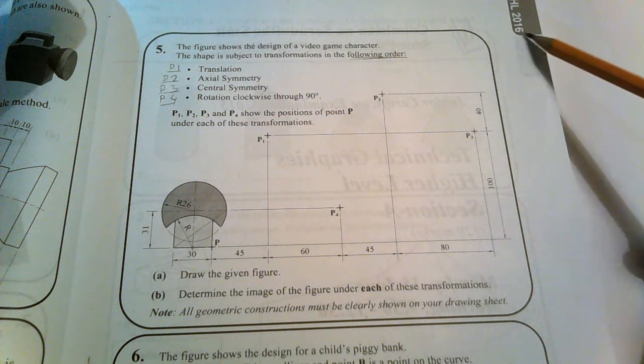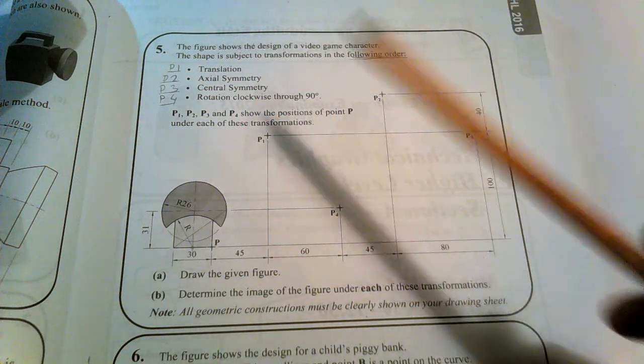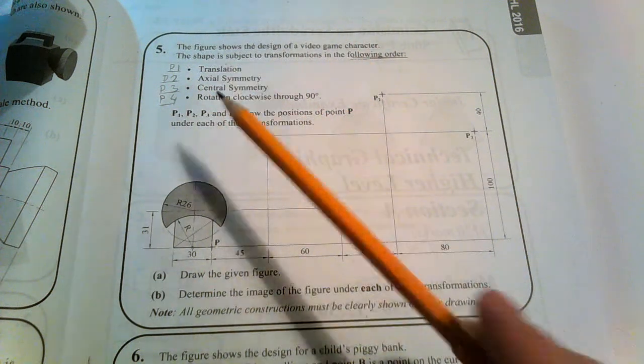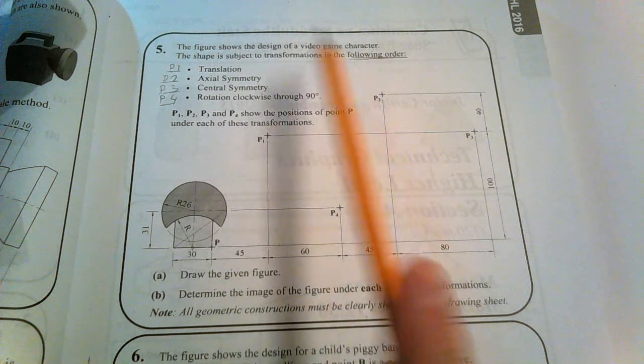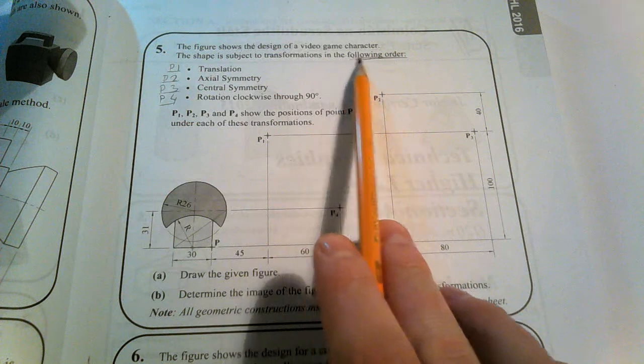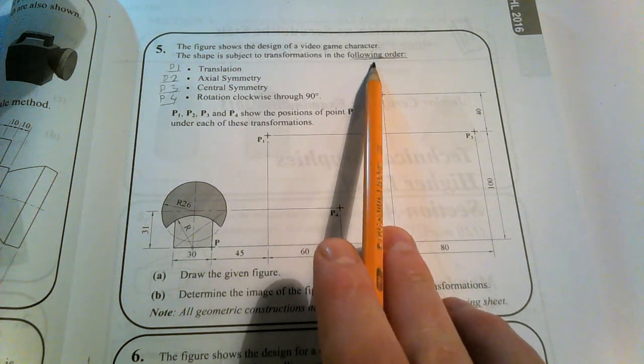Today's question is Higher Level 2016. So we are doing transformations. The figure shows the design of a video game character. The shape is subject to transformations in the following order: translation, axis symmetry, central symmetry, and rotation.